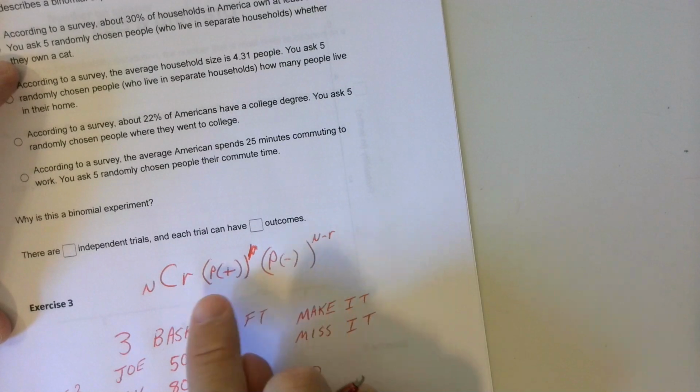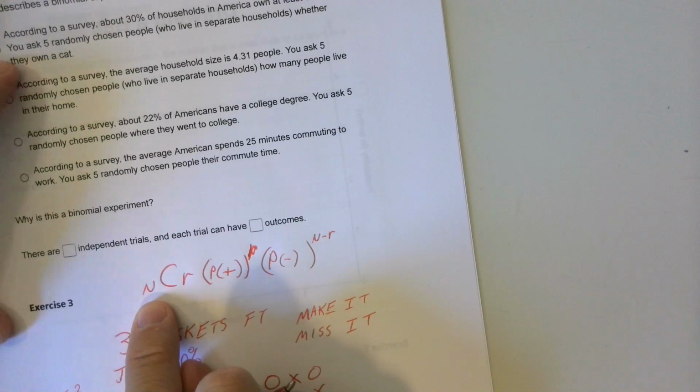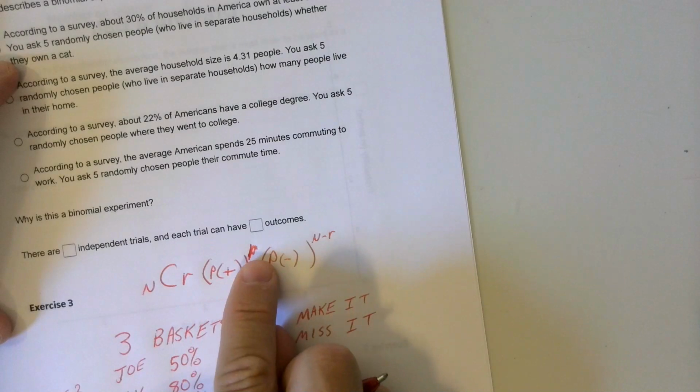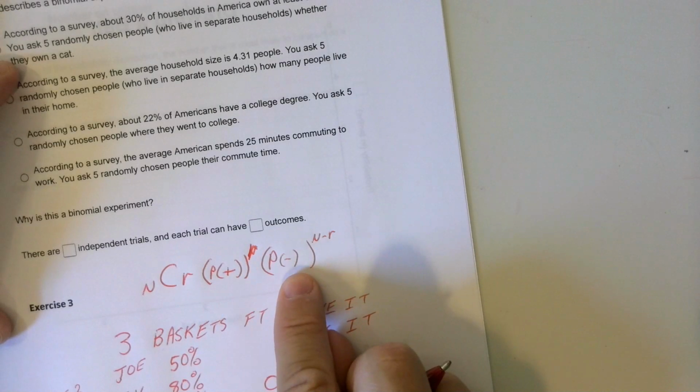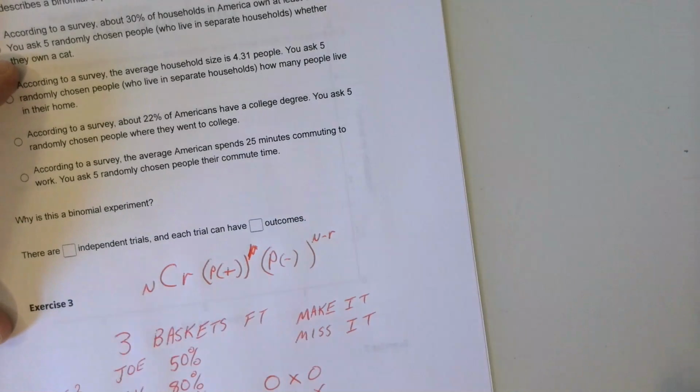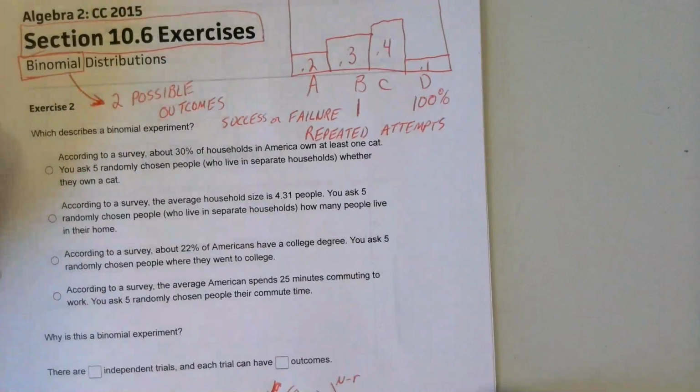Okay, good deal. So nCr, that's the buttons that we use on the calculator, right? Probability of success to the power of how many successes we have, times the probability of failure to the power of how many failures we have, out of the total number of attempts n. Cool. So whatever you can do with your notes that way would be awesome.